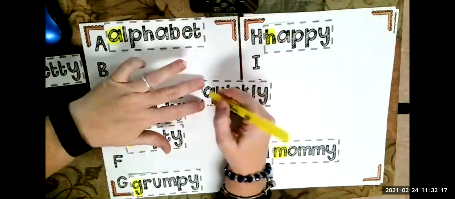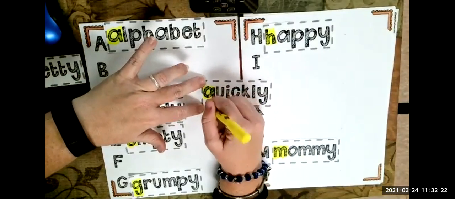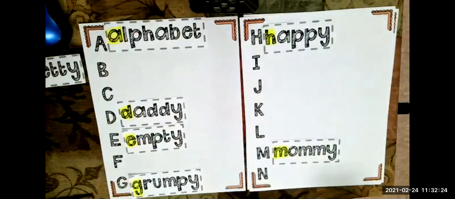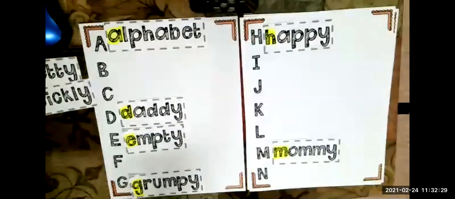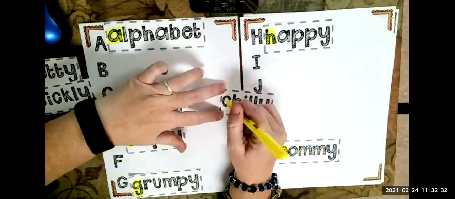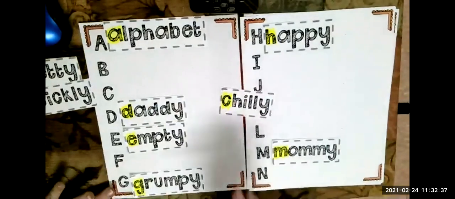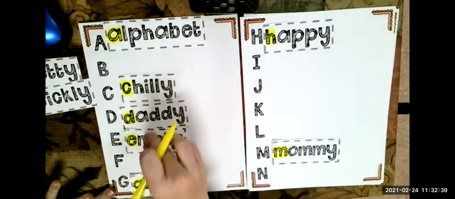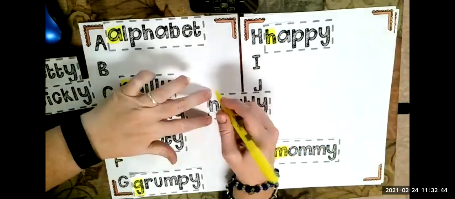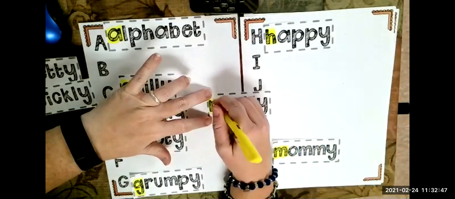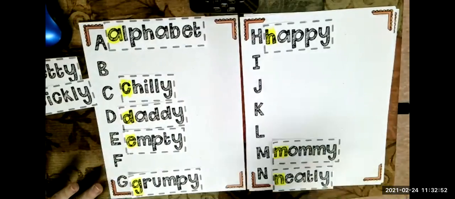Here's the next word. It is the word quickly, and it starts with which letter? With the Q. Do we have the page with Q yet? Nope. So I'm going to put it over here with pretty. Here's my next word. It's the word chili, and it starts with a C. So I'm going to put it by the C words. Okay. My next word is neatly. It starts with the letter N. So it's going to go by the N.